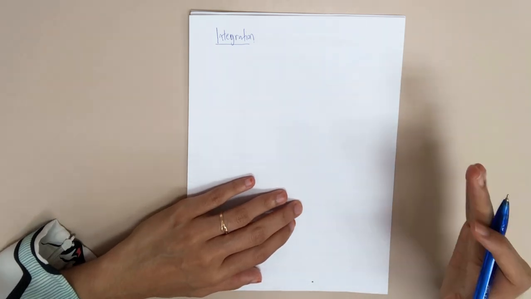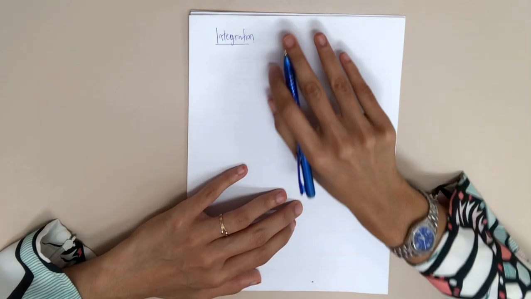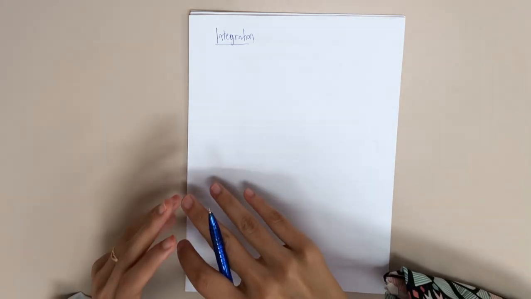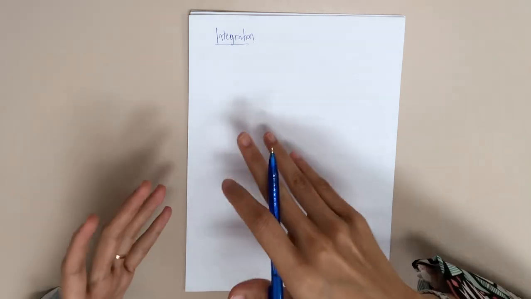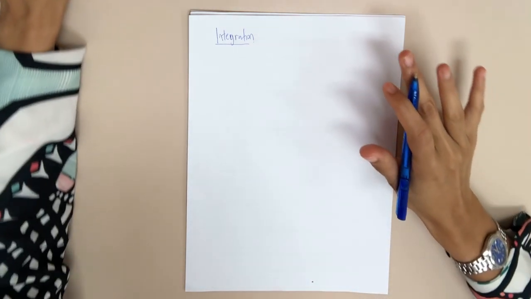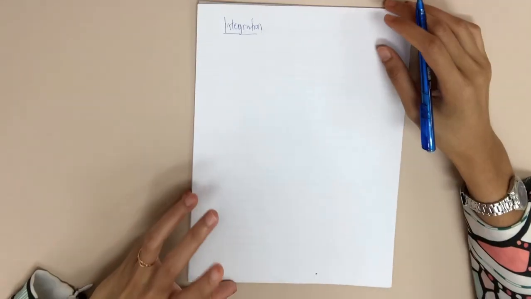Bear in mind that integration has two types. If you have a question that says solve this by using integration, meaning it's just integration, it's analytical. But if the question mentions numerical, then it's numerical. Okay, we leave that first and proceed with the methods.